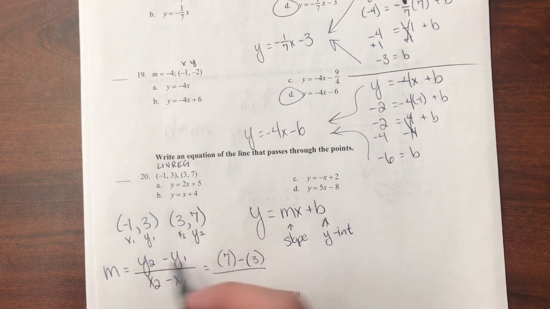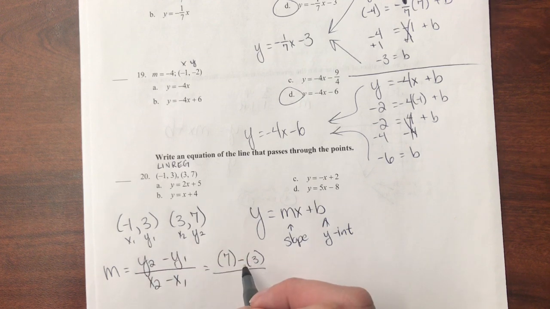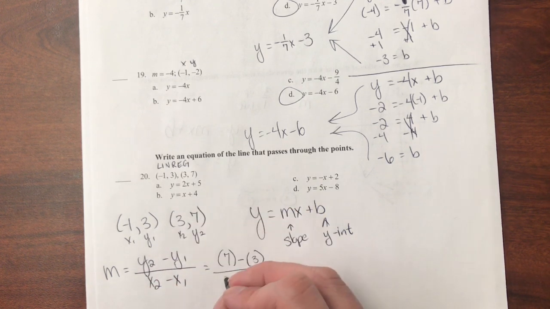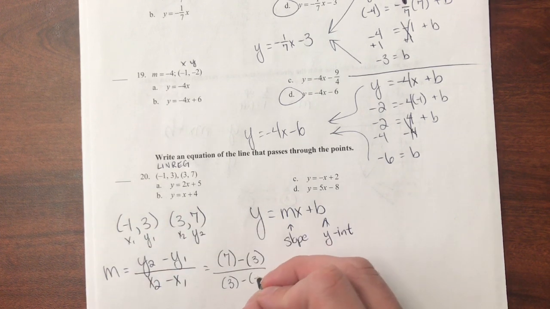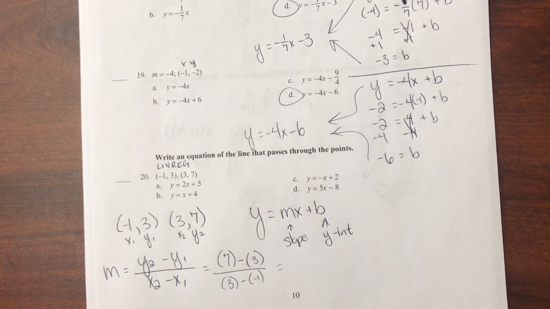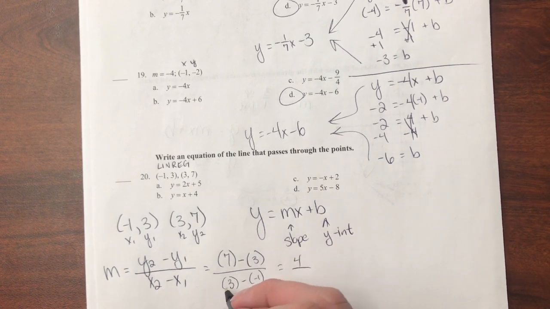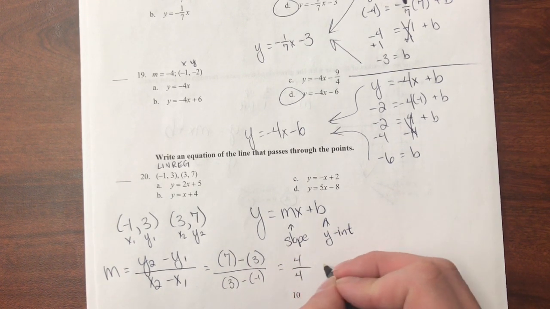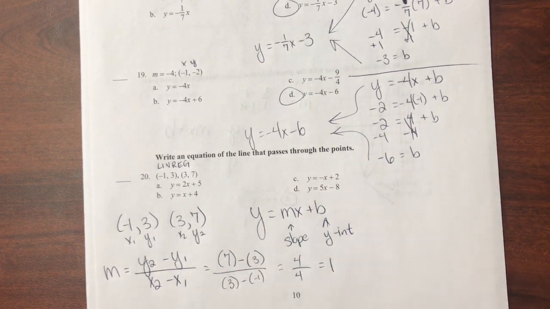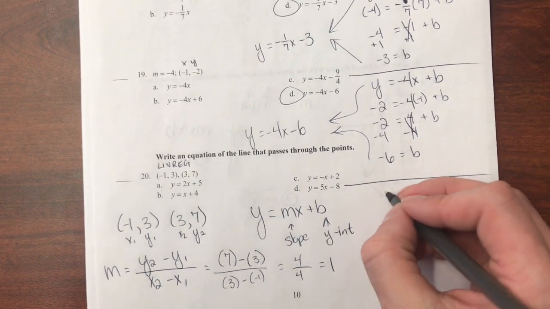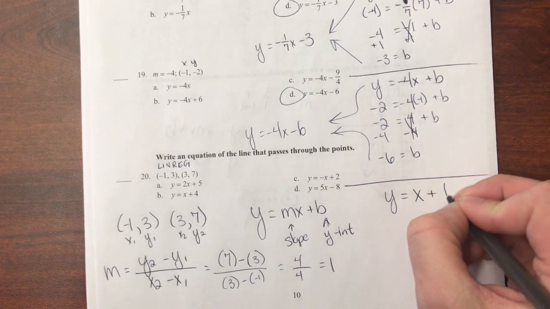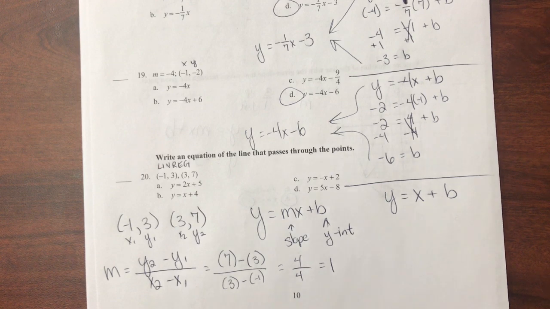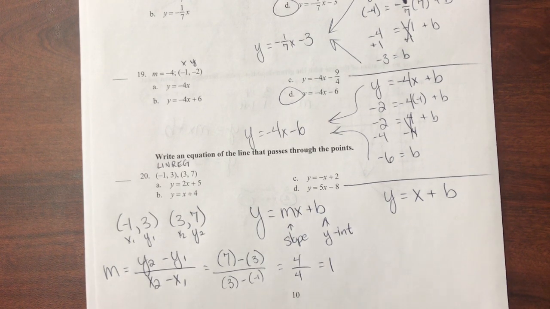Y sub 2 is 7, so y sub 2 turned into 7, minus y sub 1 is 3, x sub 2 is 3, minus x sub 1 is negative 1. 7 minus 3 is 4, 3 double negative 1 is 3 plus 1, which is 4. My slope is 1. So what I have so far is y equals 1x, or just regular x plus b. Now I know what you're all thinking, you can get the answer now, but what fun is that?